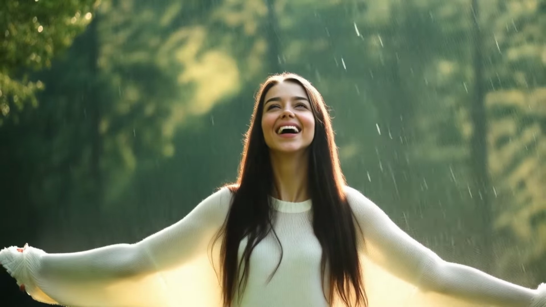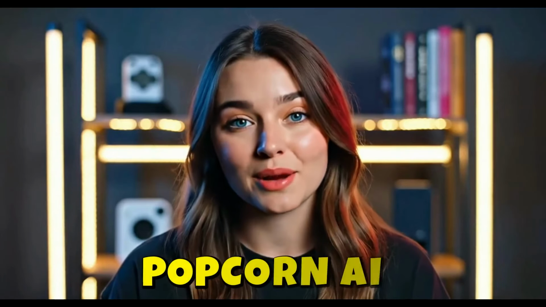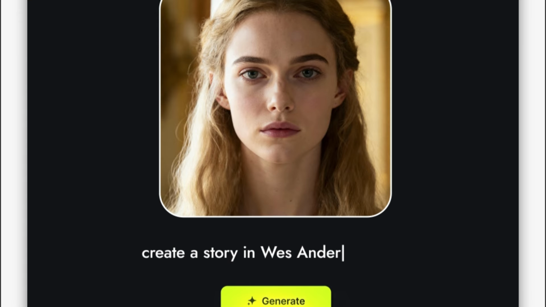You know how AI tools can generate amazing images, but when you try to make a story out of them, the characters and scenes keep changing every frame? Yeah, frustrating. Well, Higgsfield just dropped something insane. It's called Popcorn AI, and it might just change the whole game for creators like us.